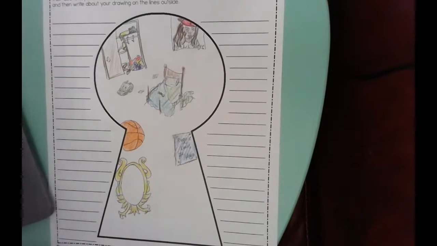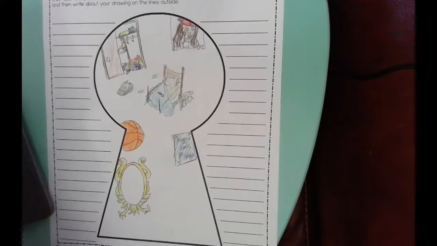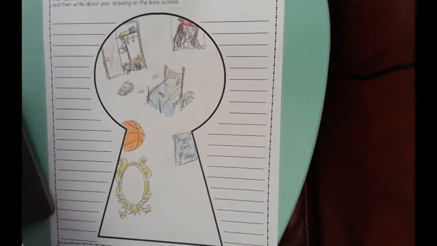So I went not too far in. I only went in 30 pages into the story and found enough stuff to draw to complete this exercise, to give us a good start on talking about what kind of a character Josh is, Josh or Filthy McNasty.